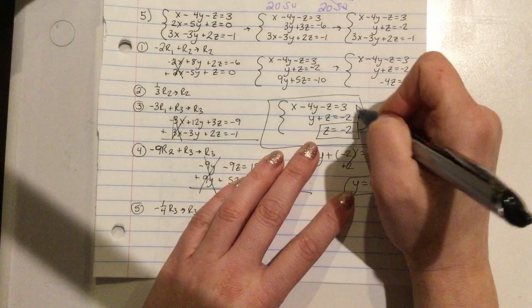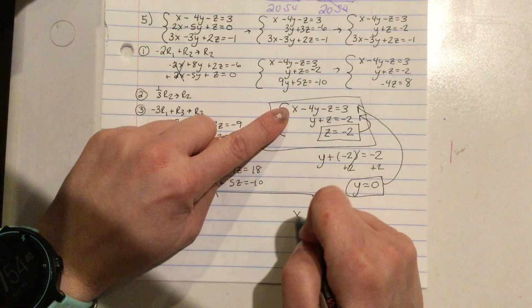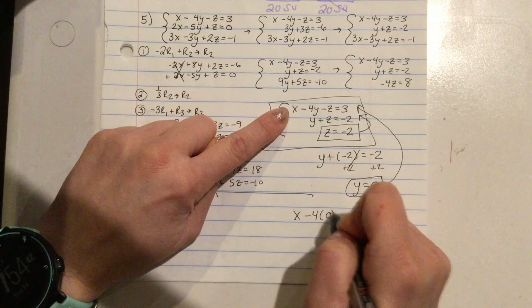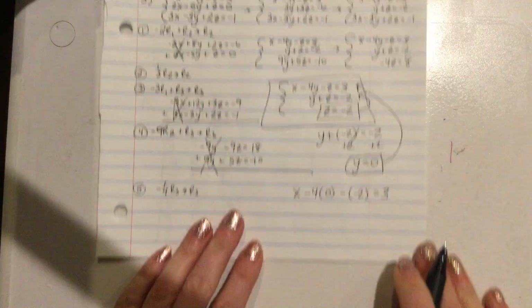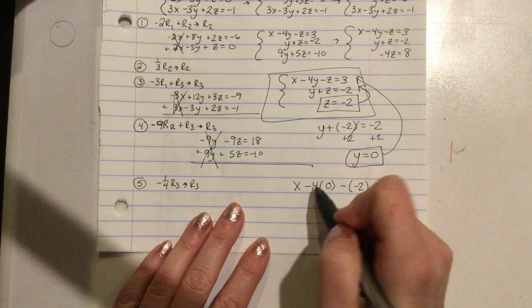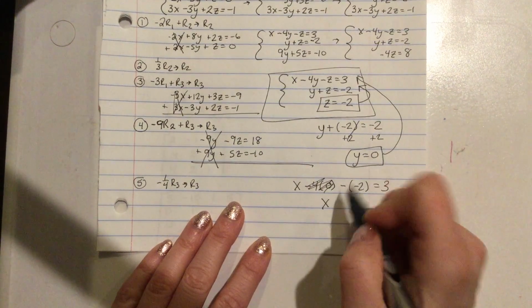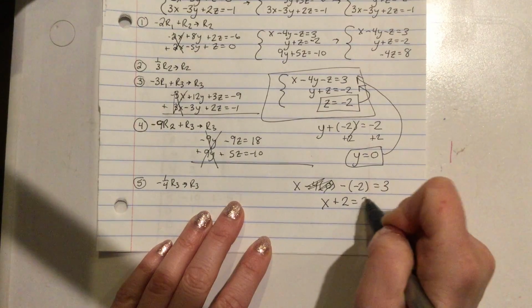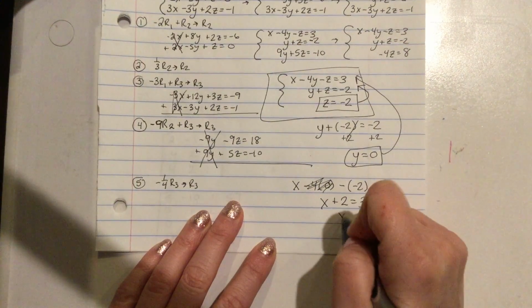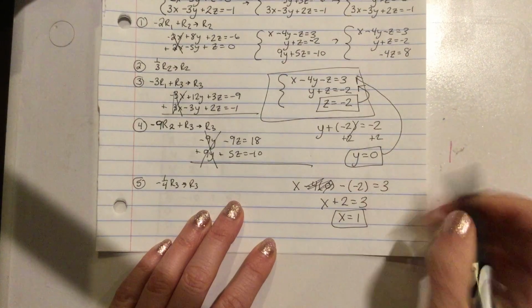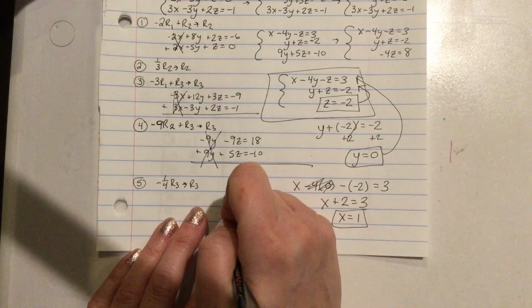Now I could take the z and the y and do back substitution to solve for x. X minus 4 times y is a 0, minus z is a negative 2. That has to equal 3. Well, negative 4 times 0 is 0. So it's x. If you minus a negative, you're actually adding 2 equals 3. To solve for x, I would minus 2. 3 minus 2 is 1. So x is 1, y is 0, z is negative 2.